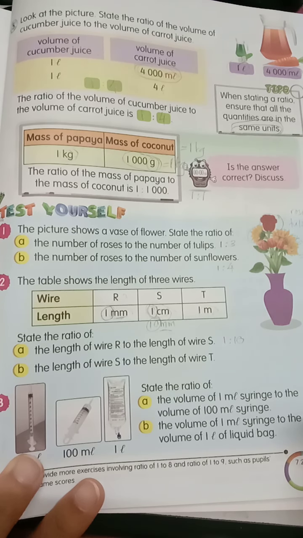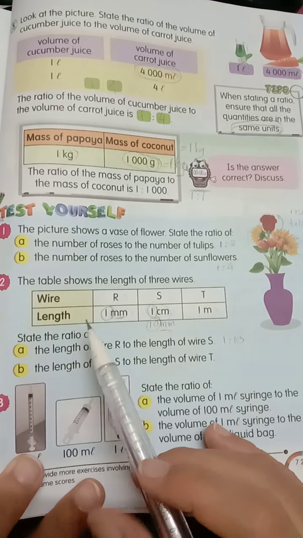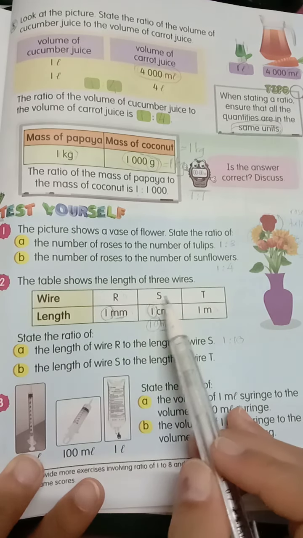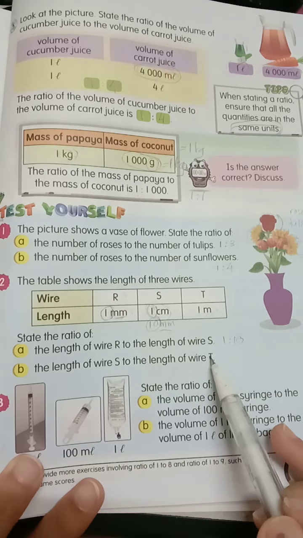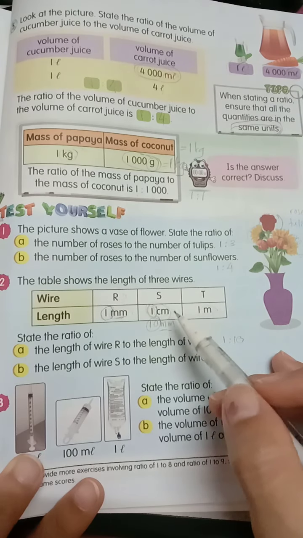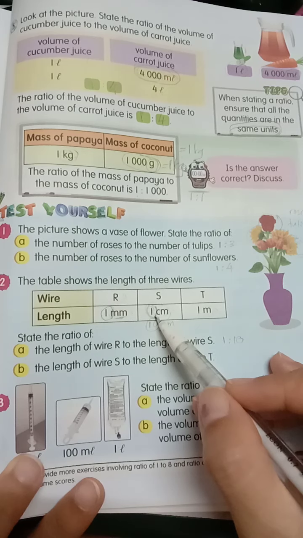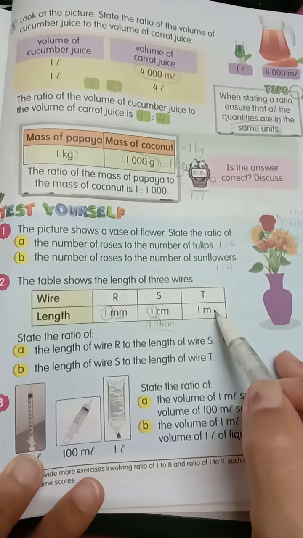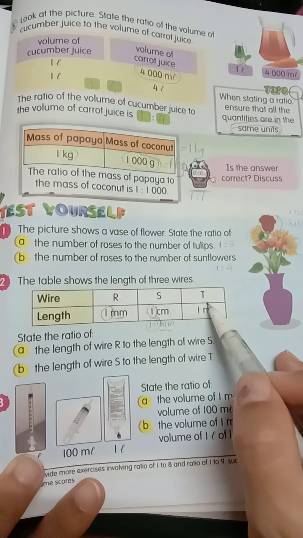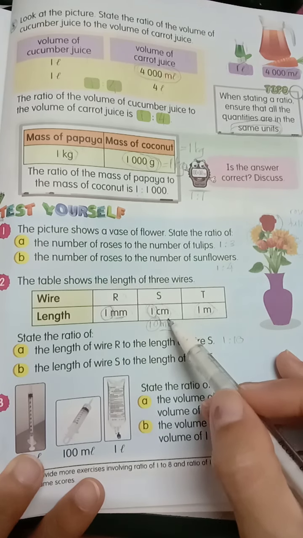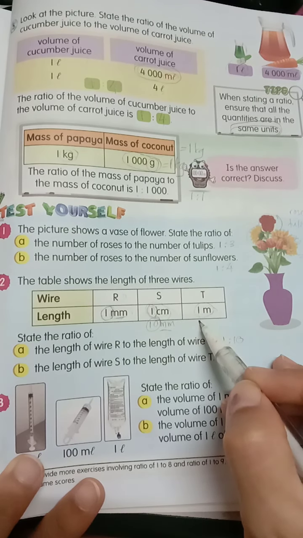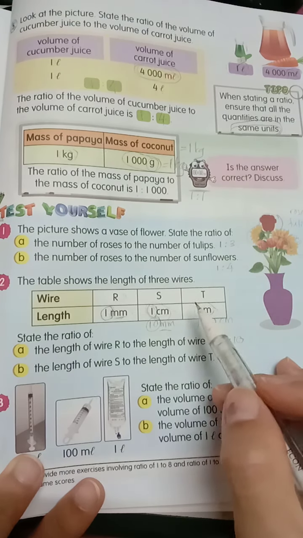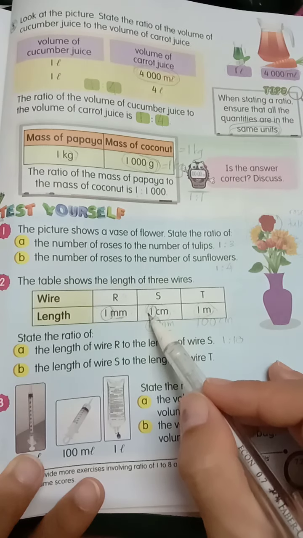So good. Okay. Now let's go to B. State the ratio of the length of wire S to the length of wire T. Okay, so wire S is 1 centimeter. Wire T is 1 meter. And you have learned that to change meter to centimeter, it is 100 centimeters. So you're going to use this number 1 here.